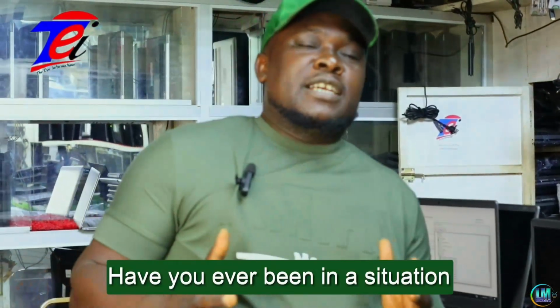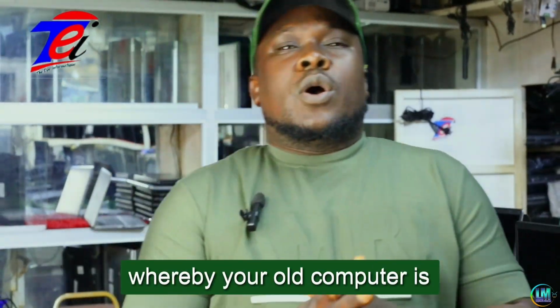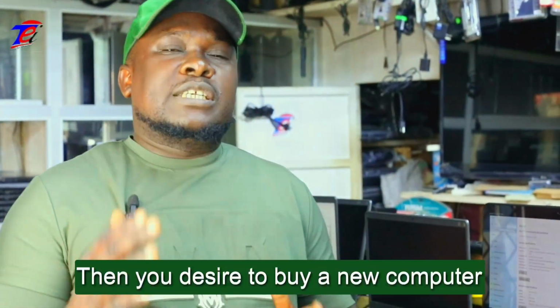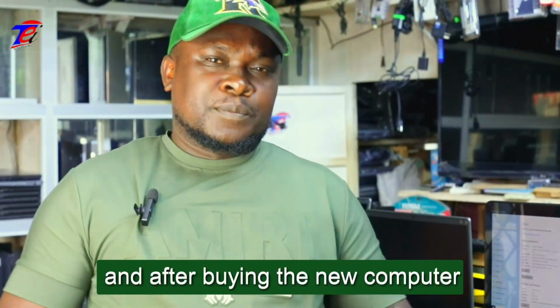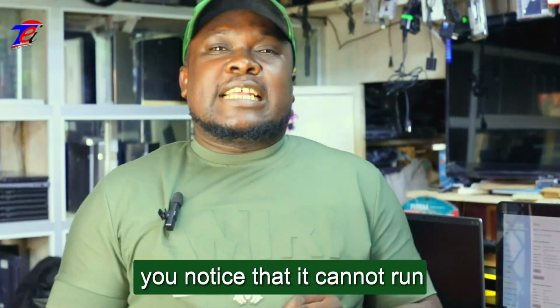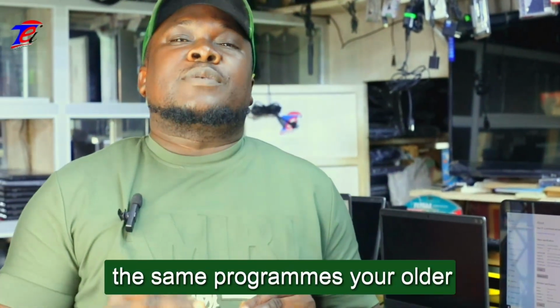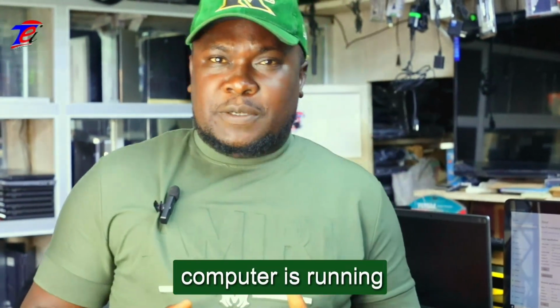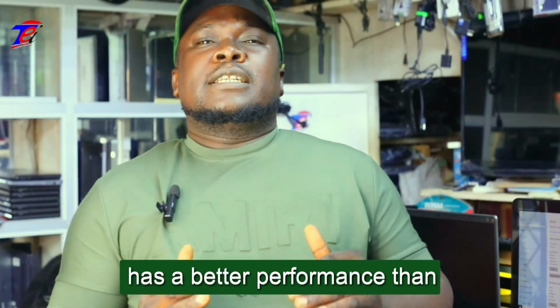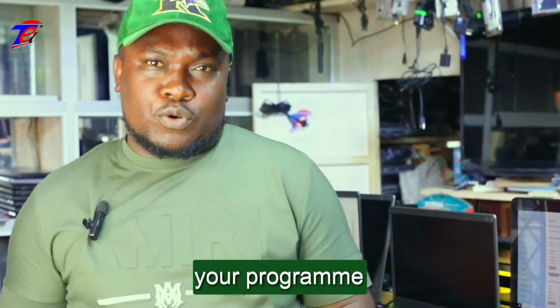Have you ever been in a situation whereby your old computer is getting slow to perform your task? Then you desire to buy a new computer, and after buying the new computer of higher generation, you notice that it cannot run the same programs your older computer is running, meaning the older computer still has a better performance than the new ones with respect to your program.